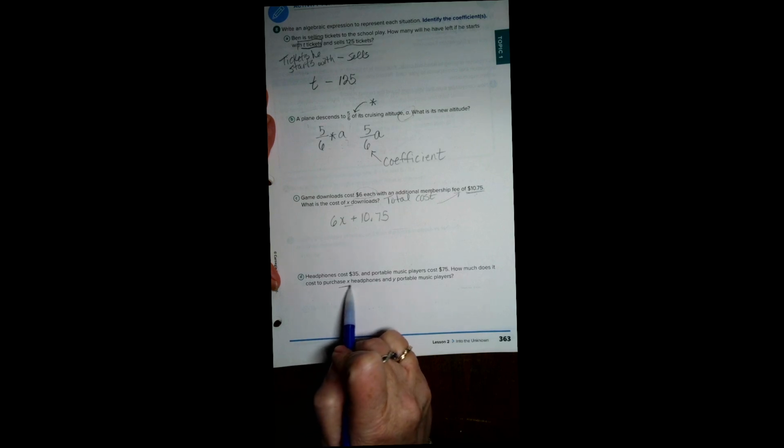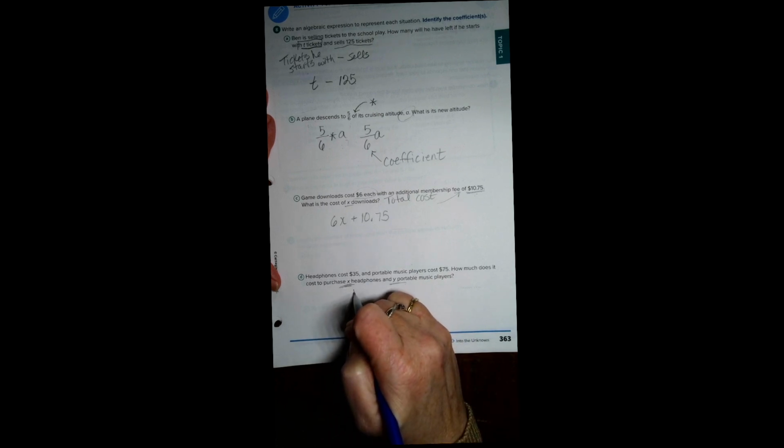Headphones cost $35 and portable music players cost $75. How much does it cost to purchase X headphones and Y portable music players? Okay, so we're buying a certain number of headphones and a certain number of portable music players. The question doesn't really specify if we're buying both. I'm assuming that we are.